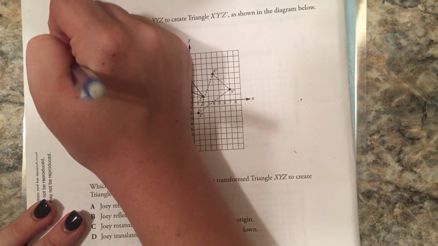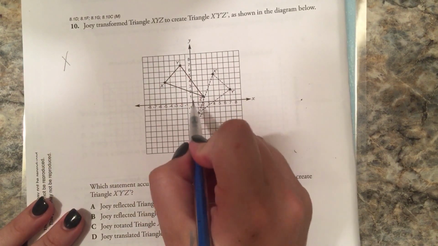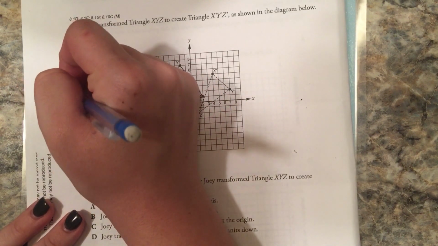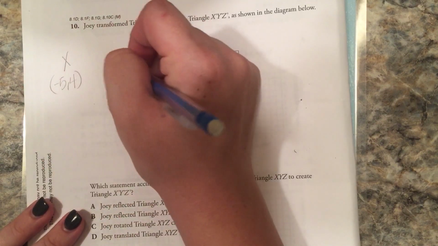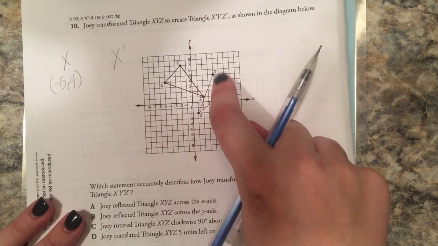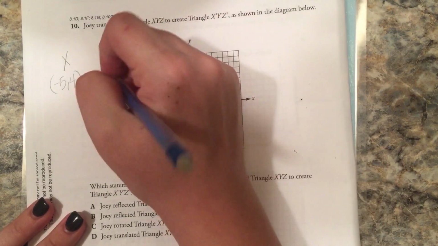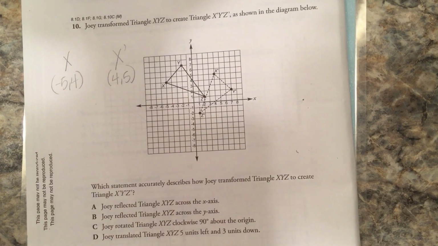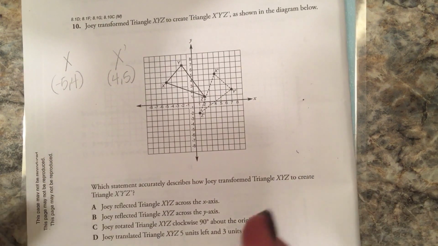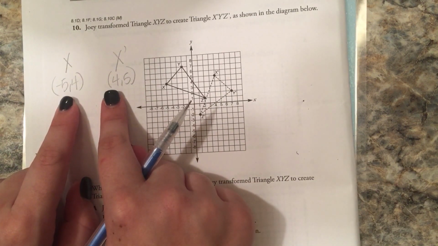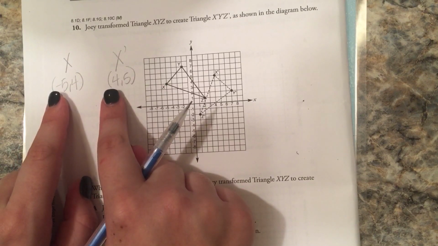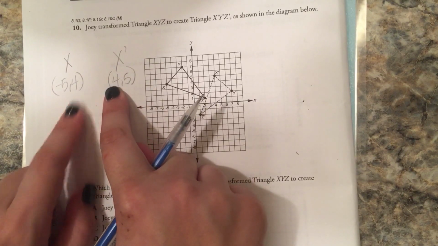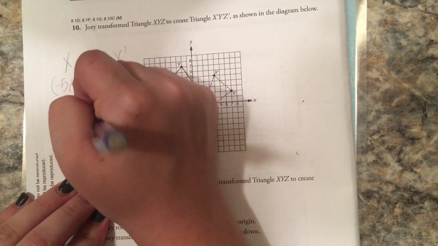So, X originally was -5, 4. Now, X prime is 4, 5. Okay, now just looking to get a general rule from what happened. First, I noticed that 5 and 4 switch places, okay? So 5 is now at the end and 4 is now at the beginning. Okay, so X and Y flipped.